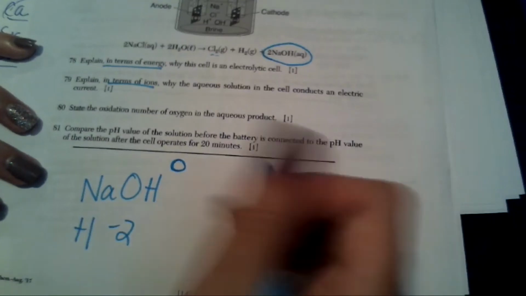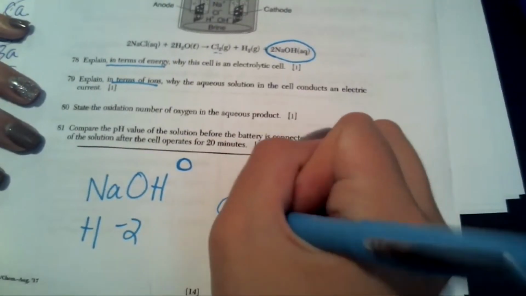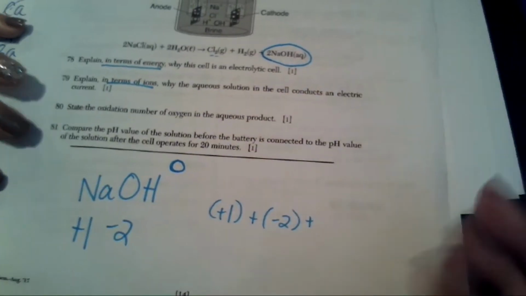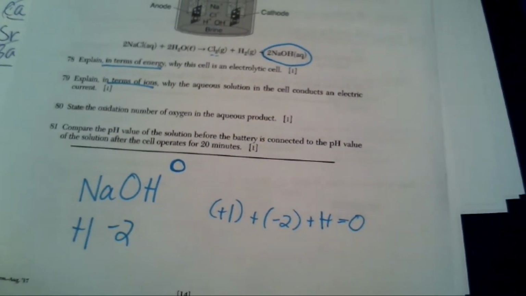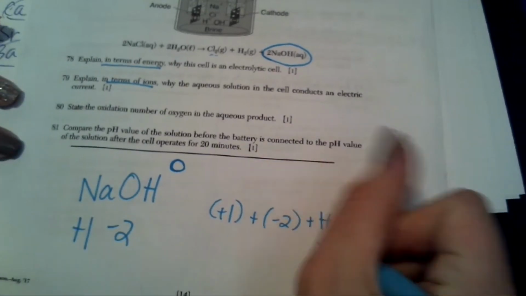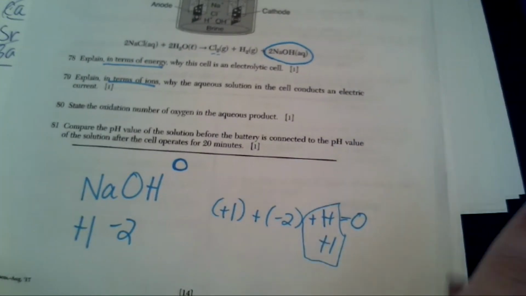And then hydrogen can be positive or -1. Kind of depends on what it's bonded to. So I'm going to take +1 plus -2 plus some unknown value for hydrogen is going to give me 0. In this case, the hydrogen has to be +1 so that everything sums to 0. That just looks like H. I promise it's +1.